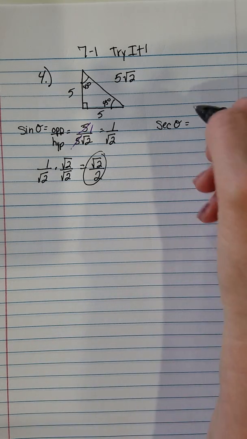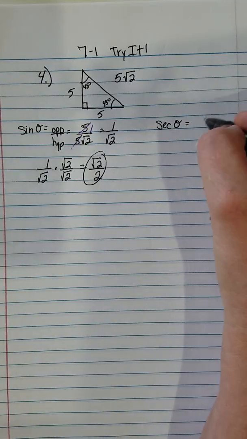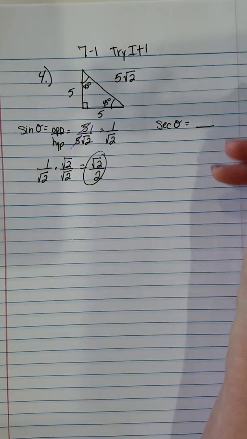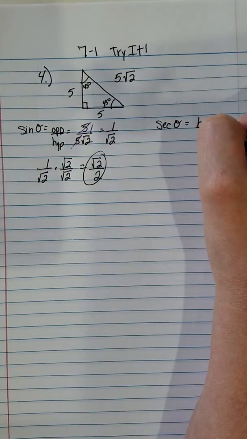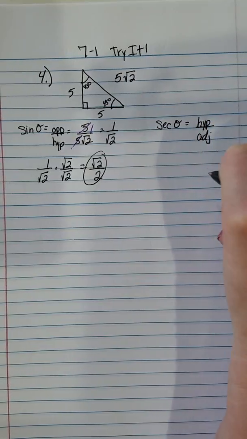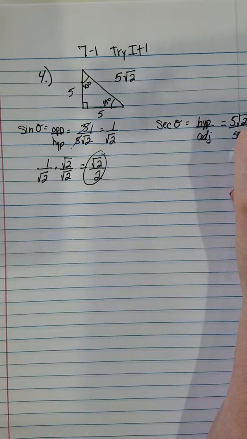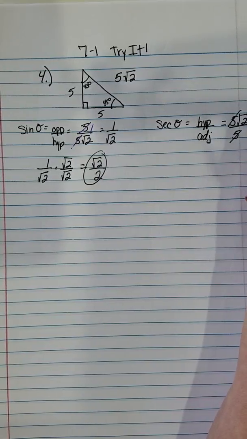Now, secant of theta. Secant is the reciprocal ratio for cosine. Cosine is adjacent over hypotenuse. So that means secant is hypotenuse over adjacent, which means we have 5 times the square root of 2 all over 5. And again, here your 5s are going to cancel out. Secant of theta equals the square root of 2.